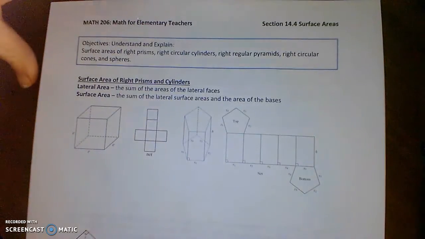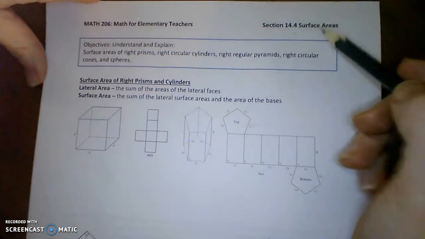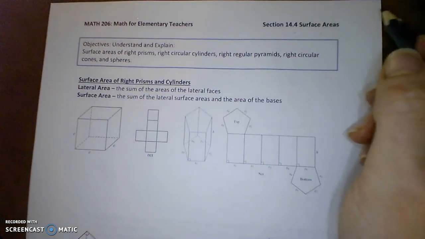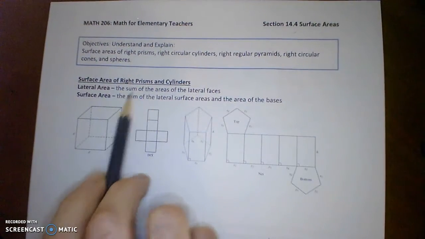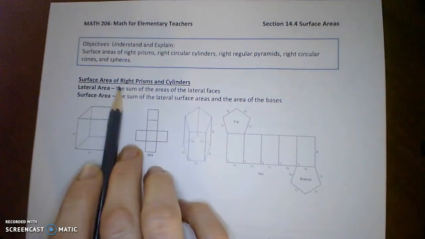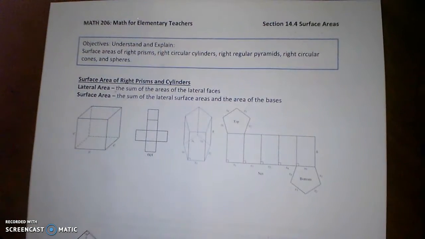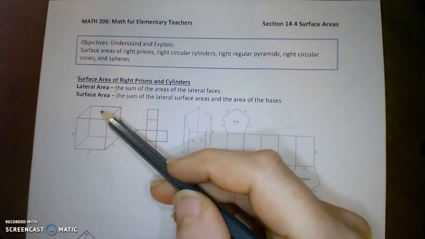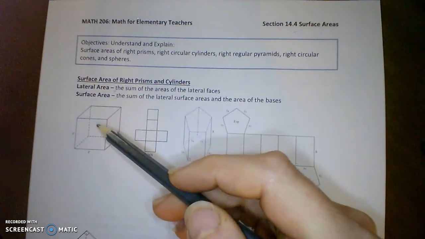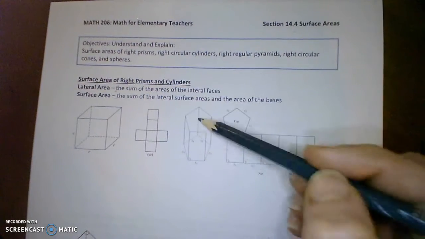Hey Math 206, we're working on section 14.4, which is surface area of three-dimensional objects. So first, let's talk about surface area versus lateral area. Usually with prisms and things, we would talk about the top and the bottom. We would call those the bases, top base, bottom base.